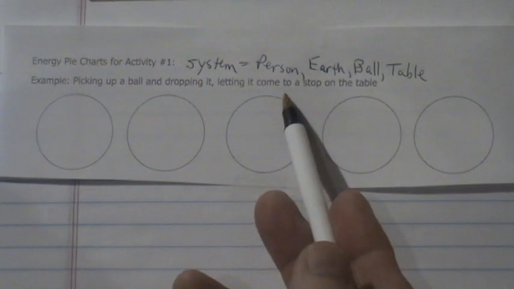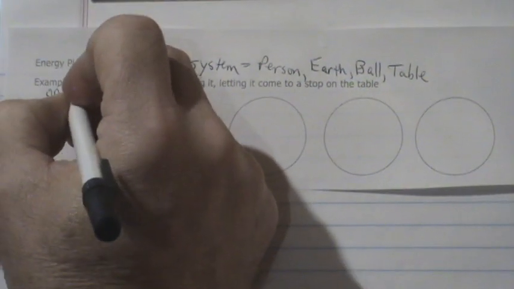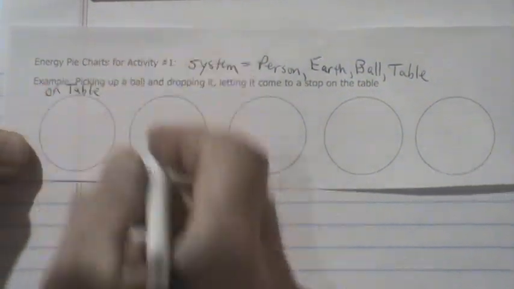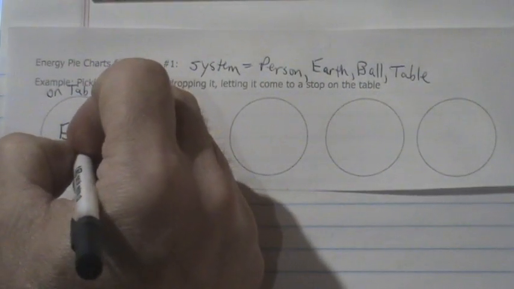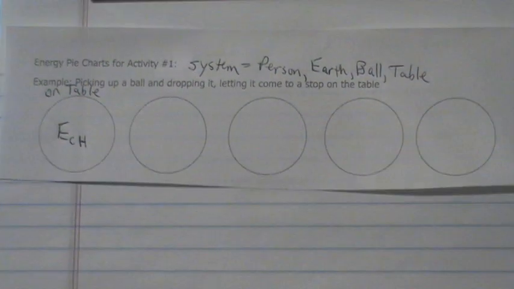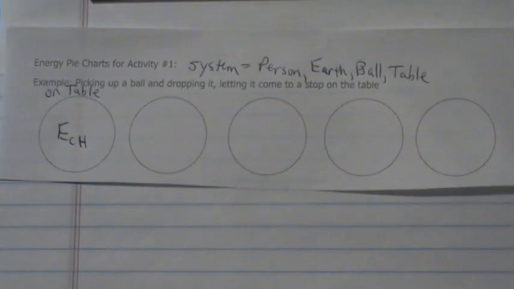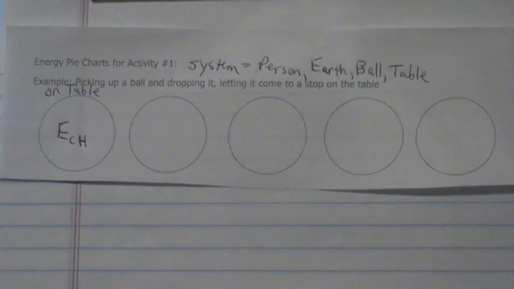To begin with, if the person has not yet picked it up, if this ball is on the table, we want to label the different parts of this thing that could be going on. All of the energy is in the person, and a person has chemical energy in all the cells of their body. I'm sitting there, I have all this chemical energy in my body waiting to pick up the ball, and I get the signal from my brain, pick up the ball, so that I do.